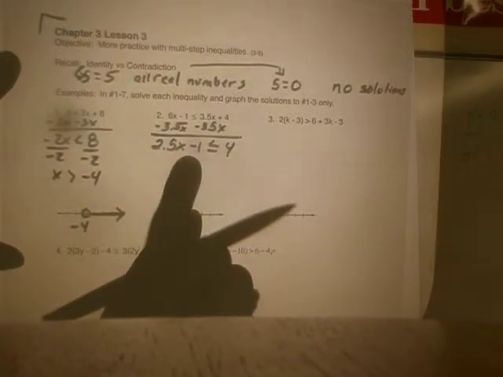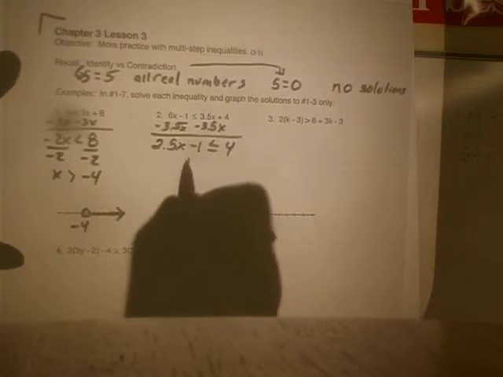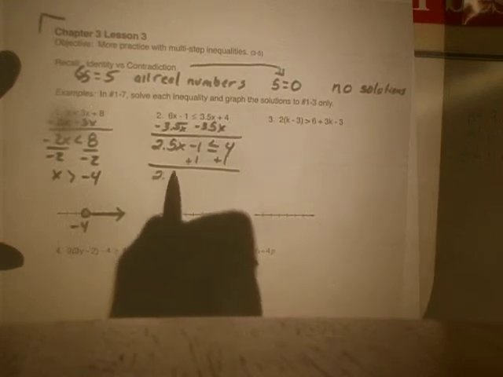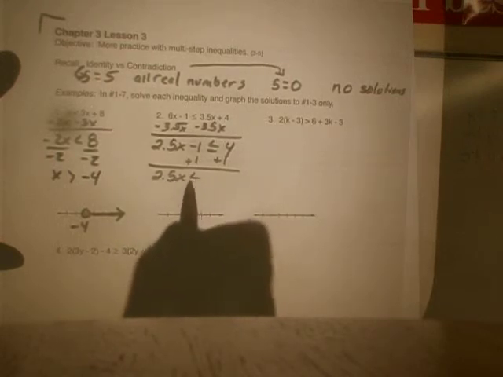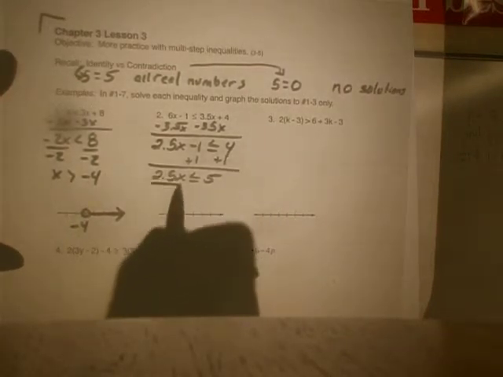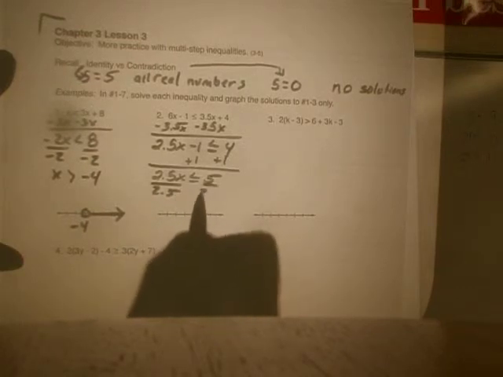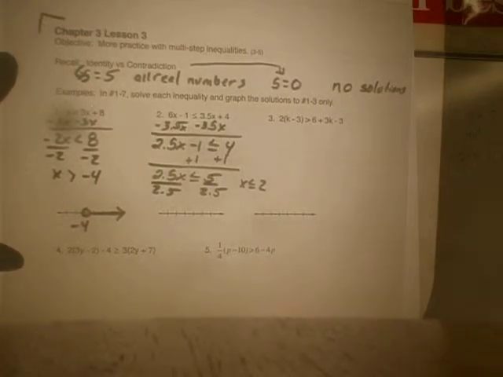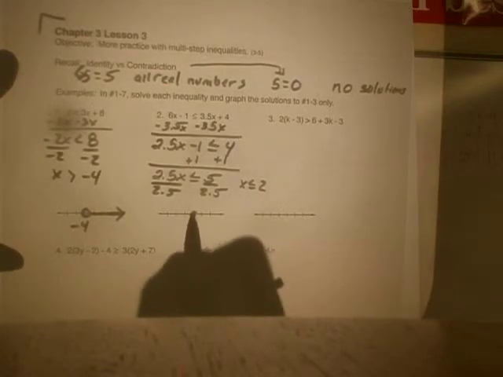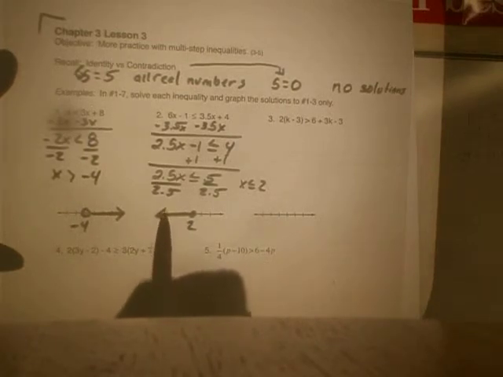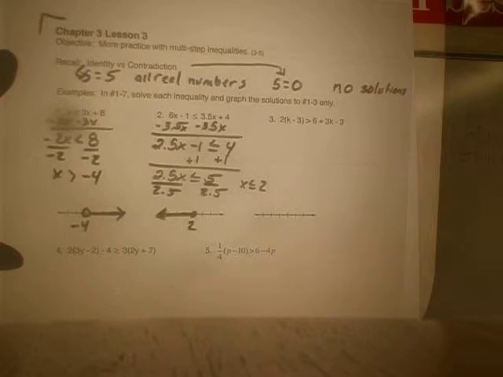Now we need to get rid of the subtract 1. So we are going to add 1 to both sides. And you end up with 2.5x is less than or equal to 5. And from there we divide both sides by 2.5. And we end up with x is less than or equal to 2. Graphing that, we're going to have a closed circle on the 2 and everything to the left-hand side. We want all the numbers that are smaller than 2.